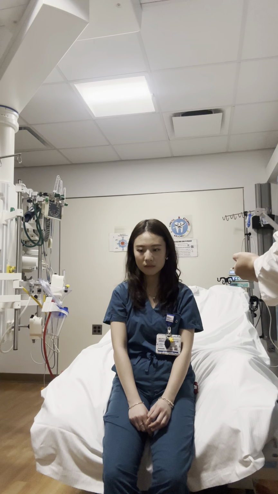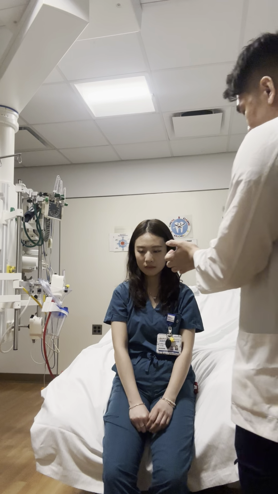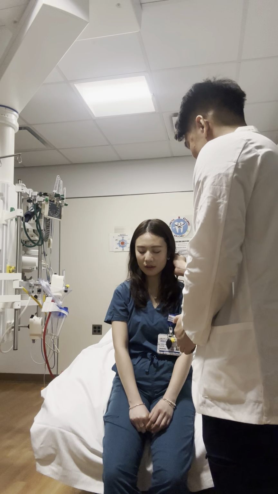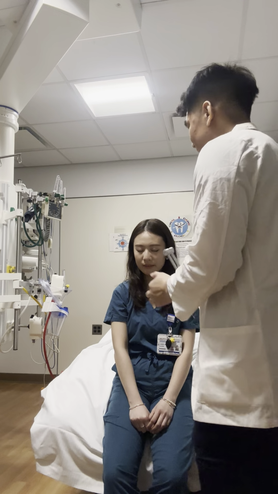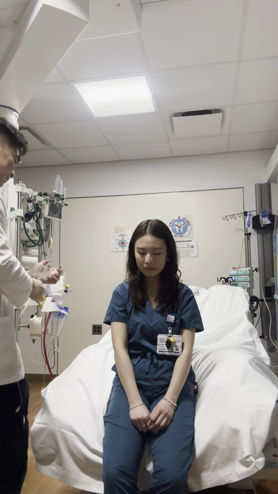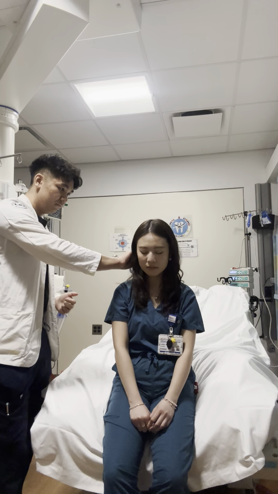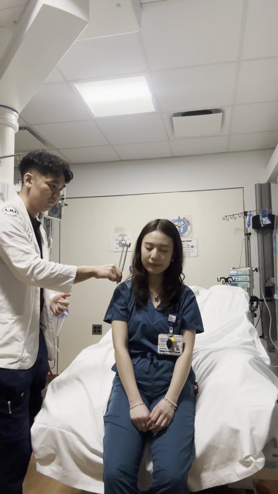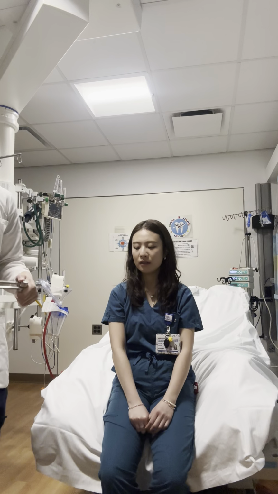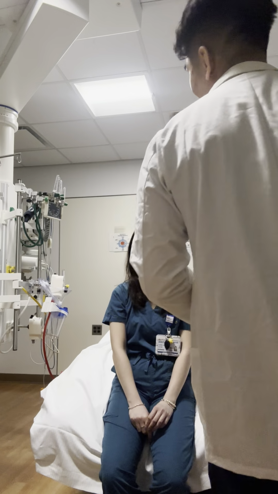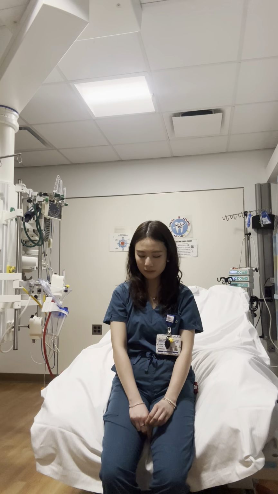And for the Rinne test, I'm going to put this tuning fork on the mastoid process, and let me know when the sound stops. Stop. Do you still hear the sound? Yeah. Okay. Do it for the other ear. Stop. Yes. Okay, so air conduction is better than bone conduction, which is normal.